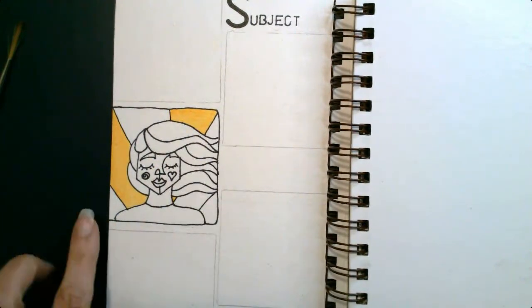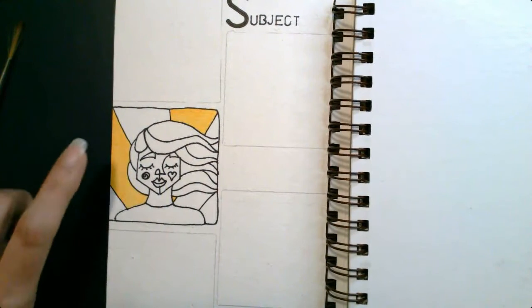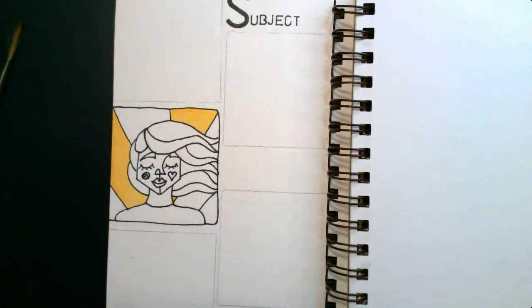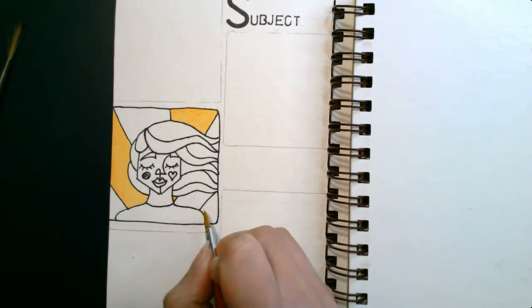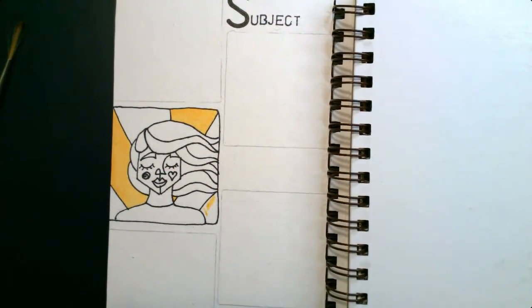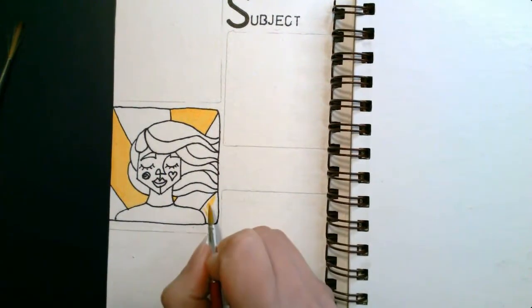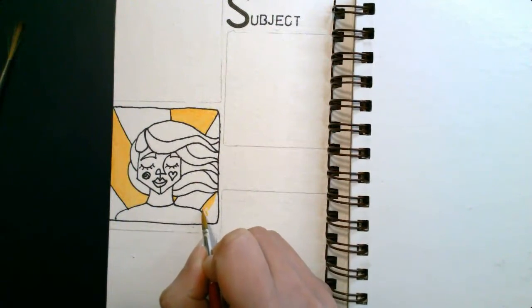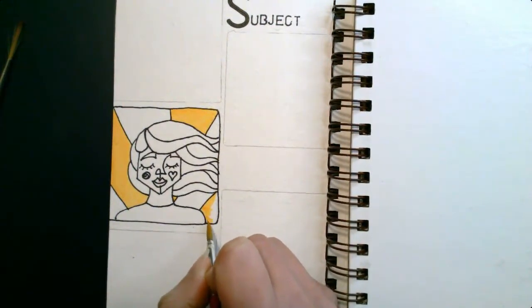Okay, so I'm thinking this is gonna be yellow, my yellow-orange, yellow, yellow-orange, yellow, so I'm gonna do this one yellow-orange as well. But again, if you wanna do different colors, I'm fine with that. Just make sure that they make sense and that they're colors that we would see in Romero Britto's artwork.